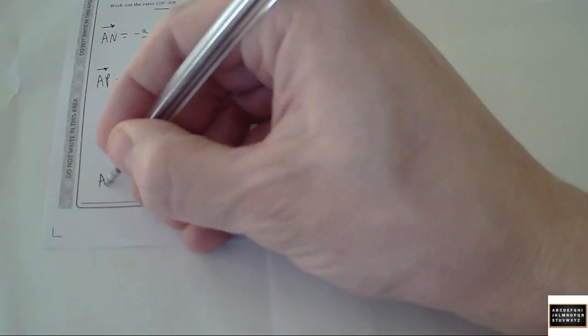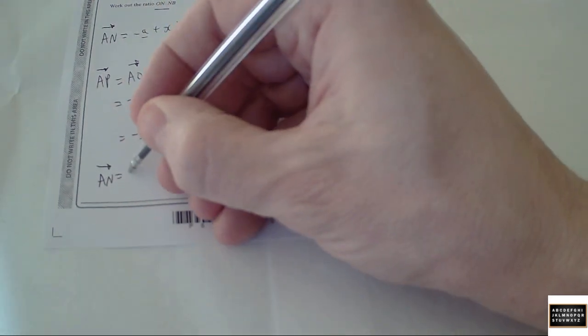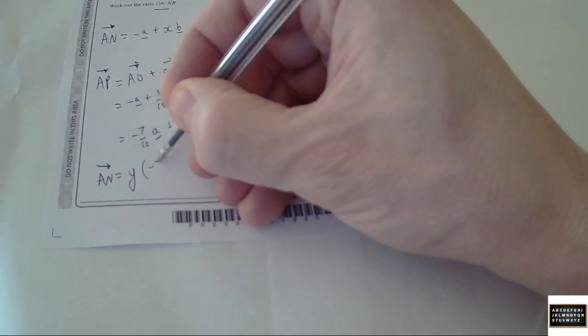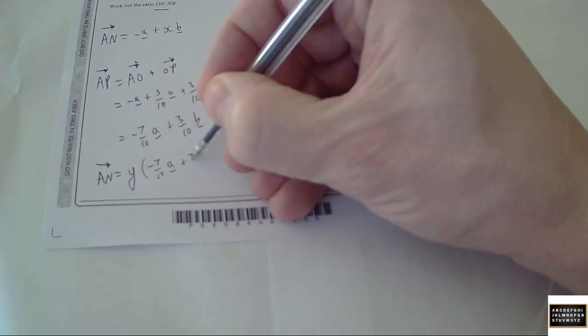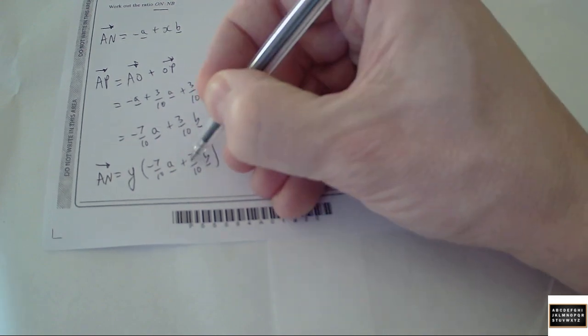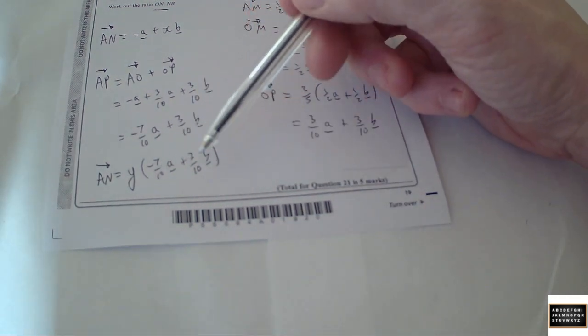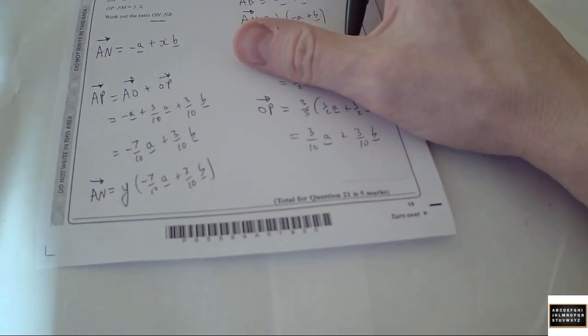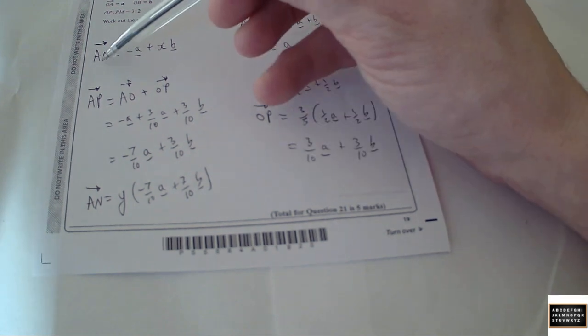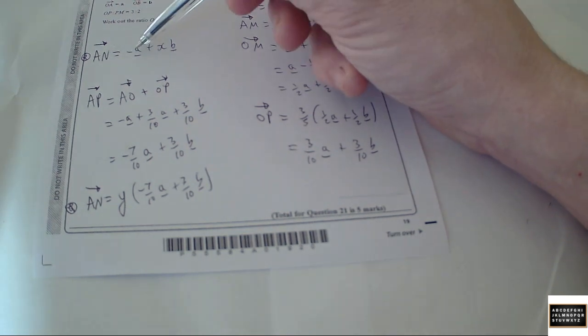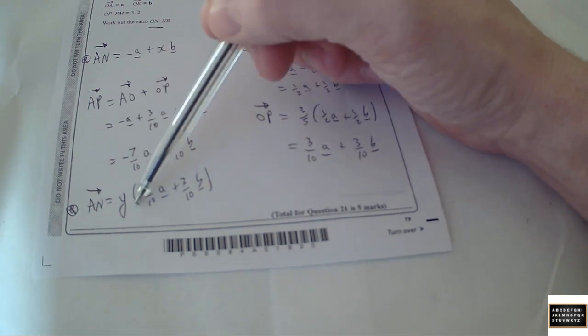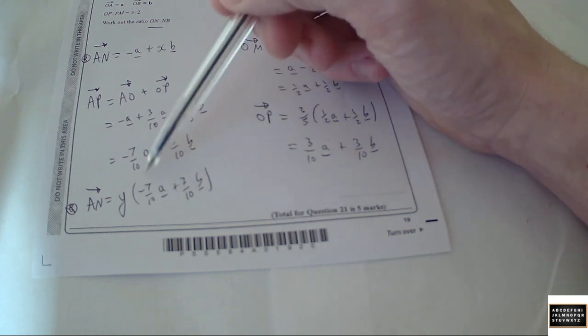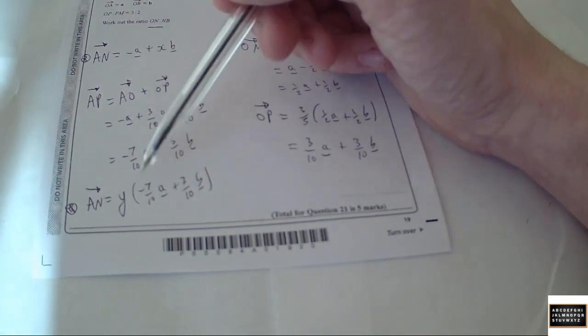In other words, A to N is equal to this multiple y, which I gave it earlier, times minus 7/10 a plus 3/10 b. We know that. Now earlier, I wrote down another expression which gives me AN. So these two expressions, I'm just going to put stars next to them so you can see them. This one is minus a plus xb, and this one is y lots of the bracket, and they're both the same. We know they're both the same.